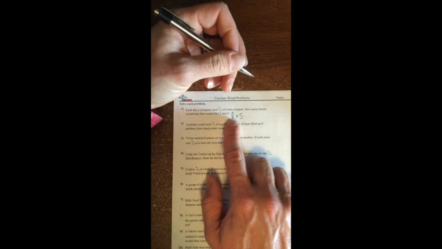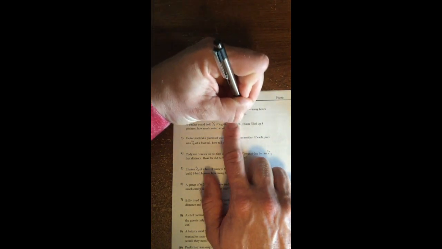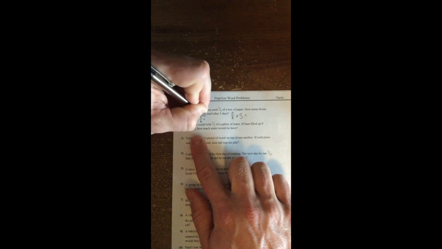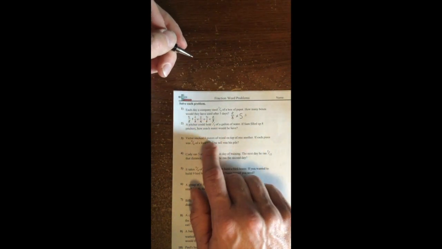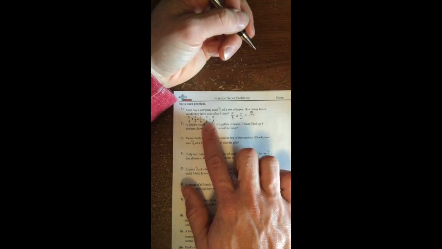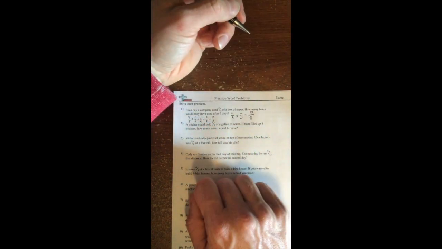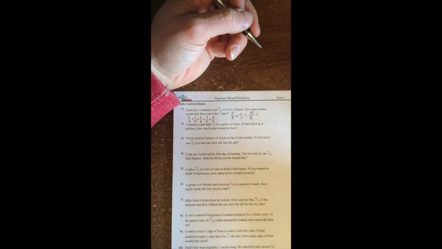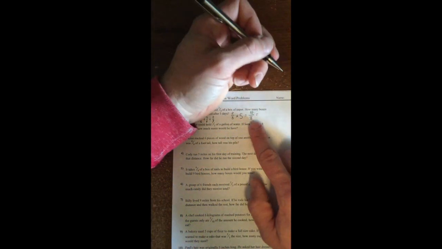All right, let's see, 2/8. And we've got 5 groups of 2/8. You could also think about it like repeated addition. 2/8 plus 2/8 plus 2/8 plus 2/8 plus 2/8. All right, how many 2's do we have there in the numerator? You bet we got 10. And what's our denominator? You bet that is 8. So 2/8 times 5 is 10/8. We'll change that to a mixed number again. If you're not sure how to do that yet, no worries. We'll work on that as well.